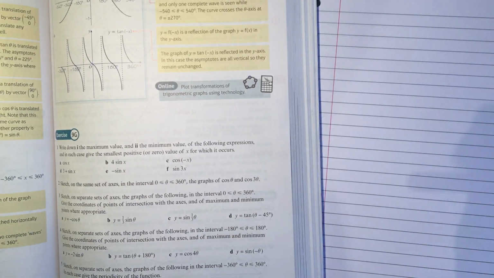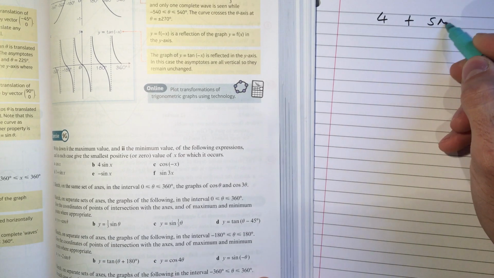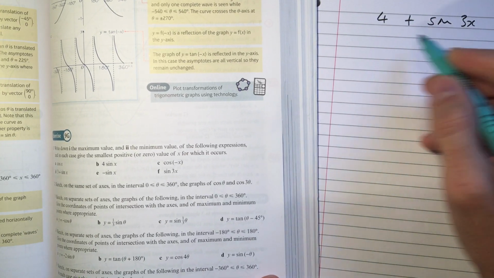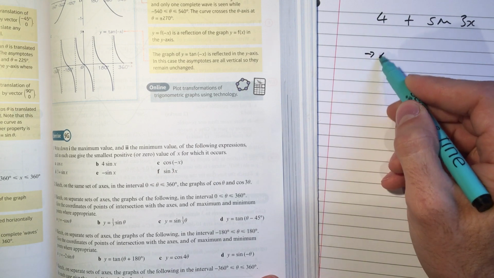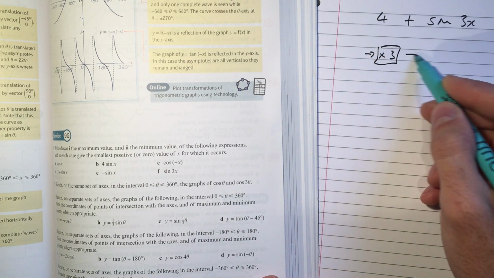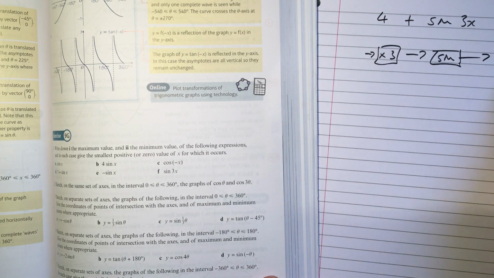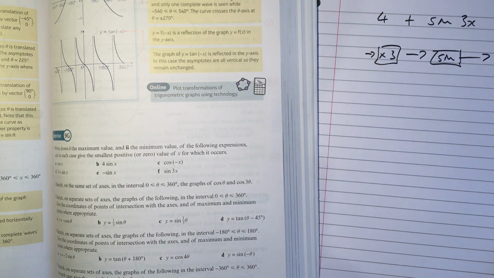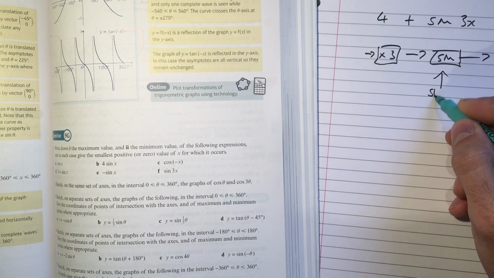Something that sometimes helps is thinking about it like this. If I have something like 4 plus sine of 3x, think about it like this. What I've done there is I've taken the x, I've timesed it by 3, then I've taken the sine, then I've added 4. So think about the order that we do these things in. That thing there is the shape.